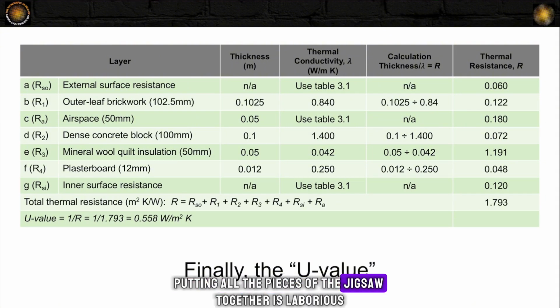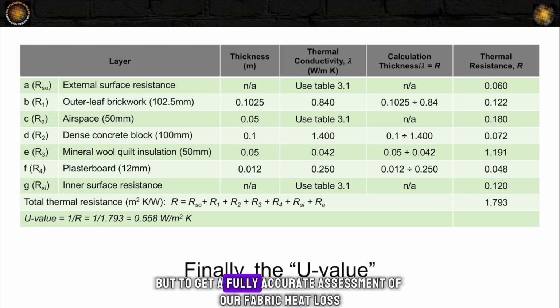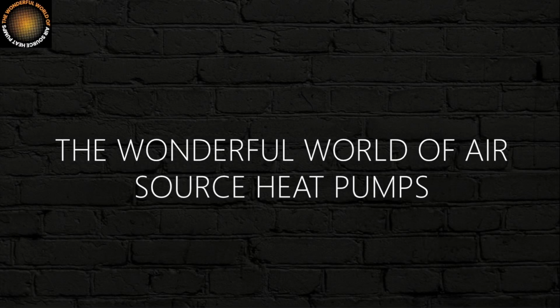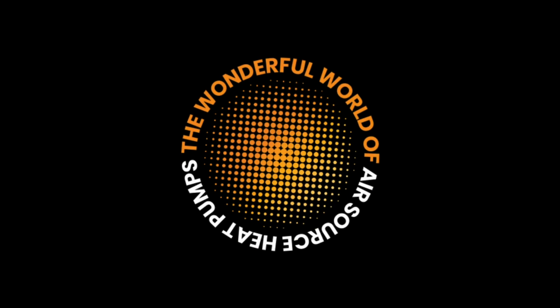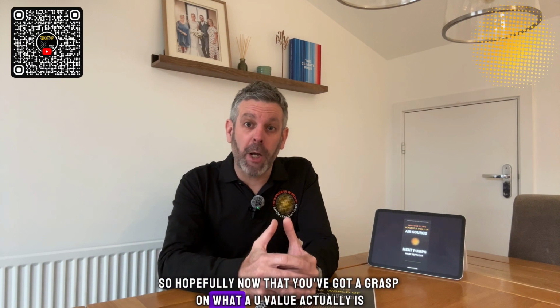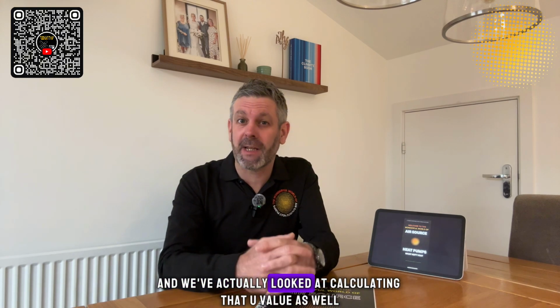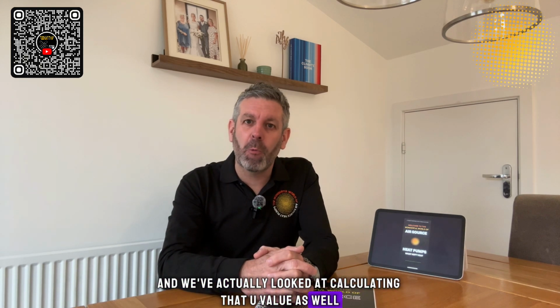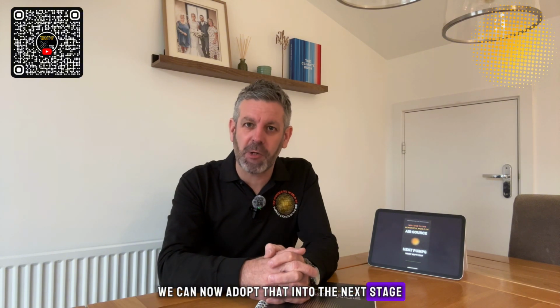Putting all the pieces of the jigsaw together is laborious in some instances, but to get a fully accurate assessment of our fabric heat loss, we must have that U value as accurate as we possibly can. Cool. So hopefully now that you've got a grasp on what a U value actually is, and we've actually looked at calculating that U value as well, we can now adopt that into the next stage, which is our central heating design.